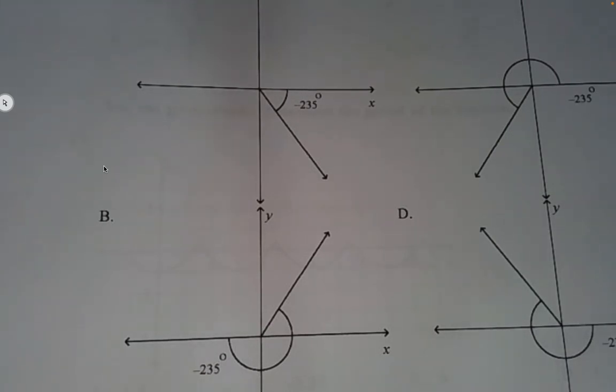Our teachers will work on C. D. All right, this one. Remember, it goes backwards, opposite. That was done in numerical form, 2005.